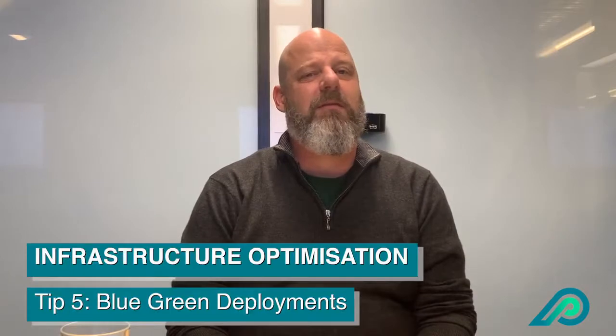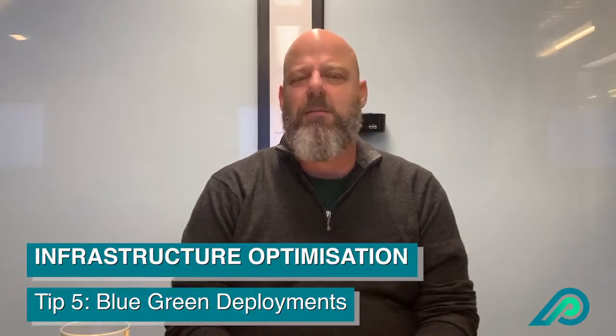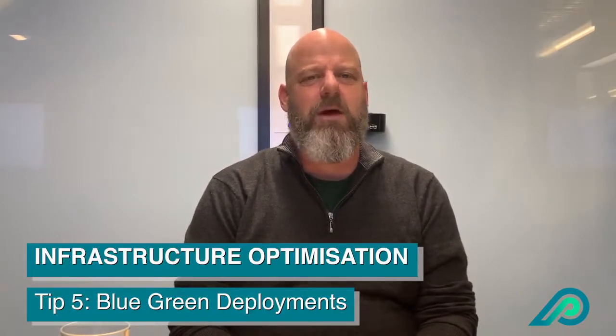money. Tip number 5, blue-green deployments. Blue-green deployments are a fabulous way to check for user adoption of features or other things, but let's admit it, when you're in cost-saving mode, they're a bit of a luxury. So again, another one of the slightly ugly tips, and yes, you lose some functionality and so on, but if you really need to cut costs, just turn one of those off for a while and just run on one.